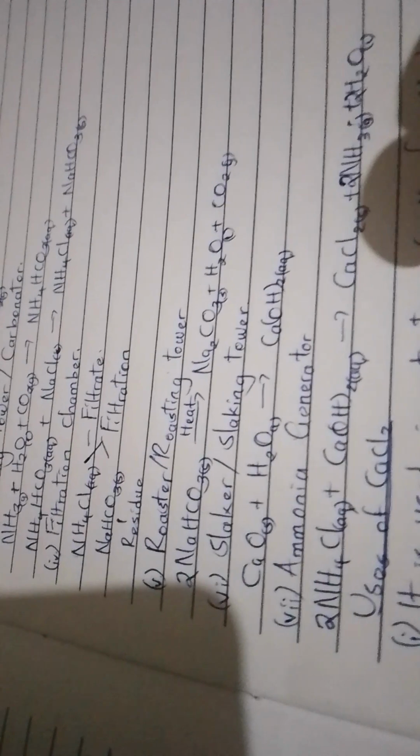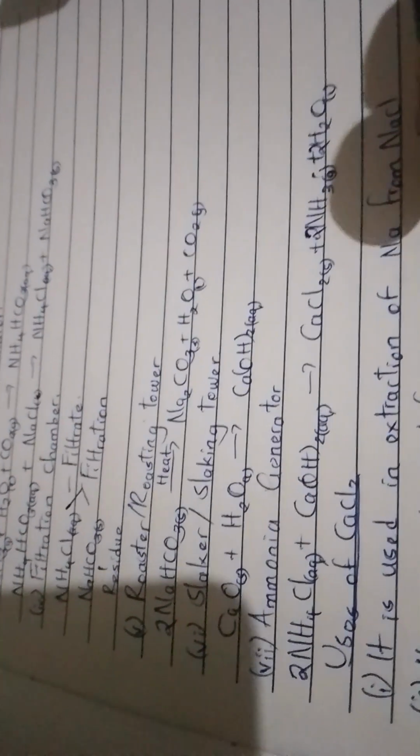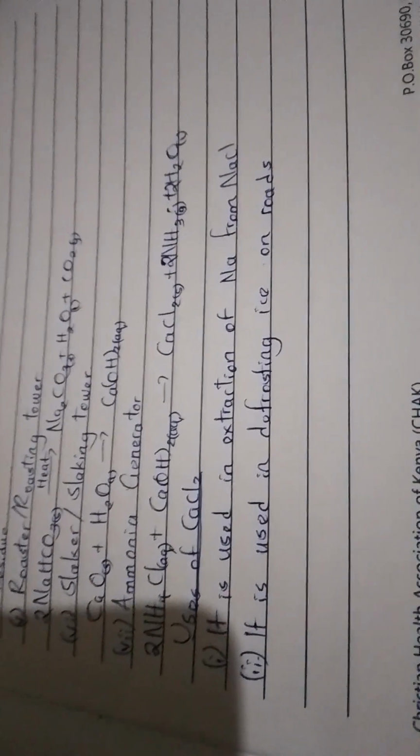The second use is in defrosting ice on roads. The main reason why it is used in defrosting ice is because it acts as an impurity, and it lowers the melting point of the ice.